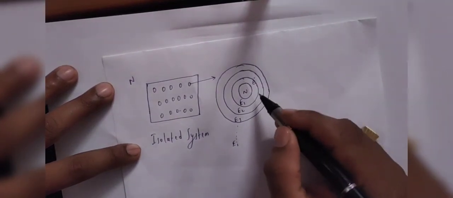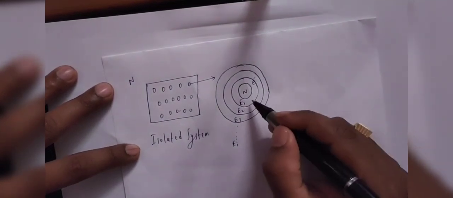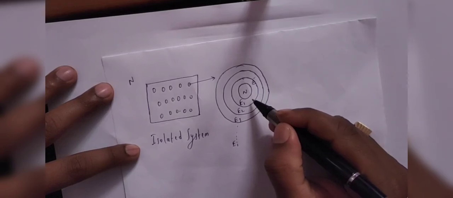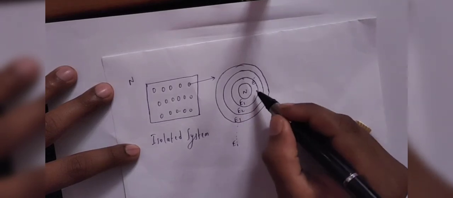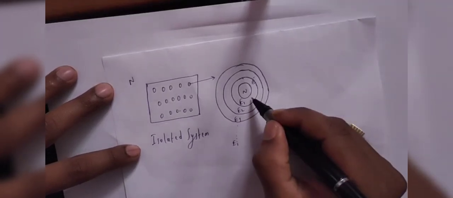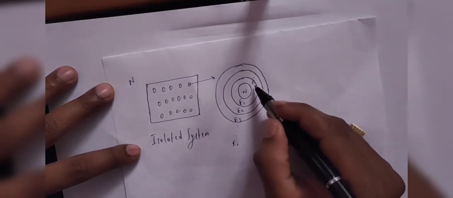And in general we are going to take an electron as a particle.